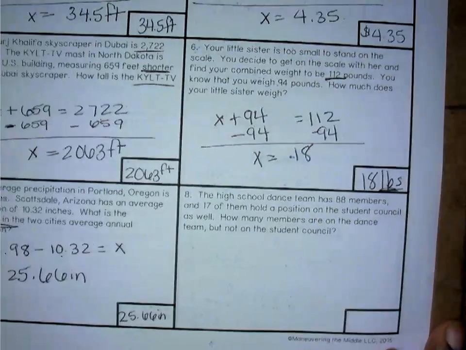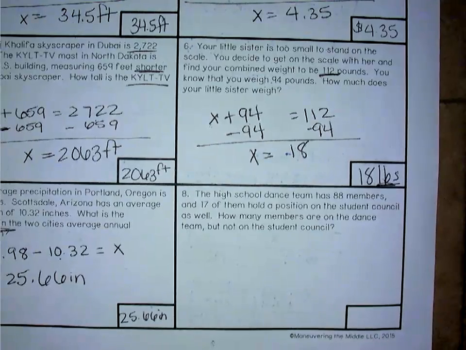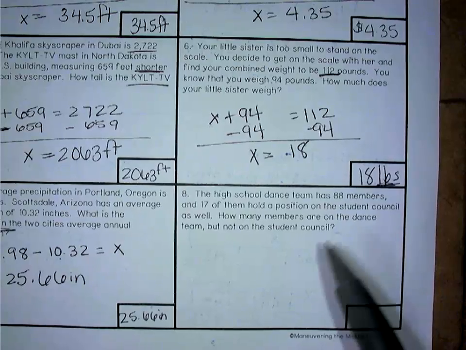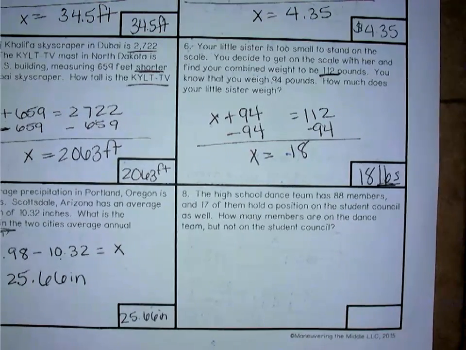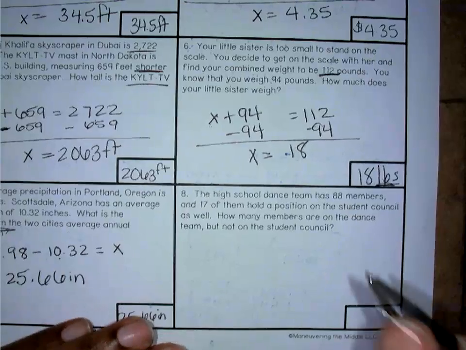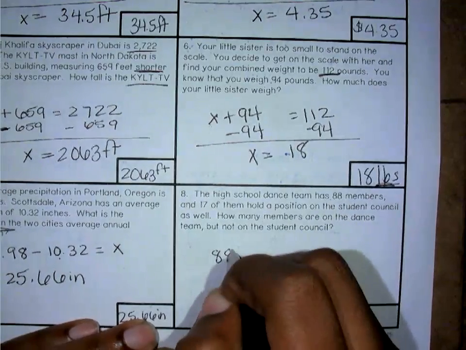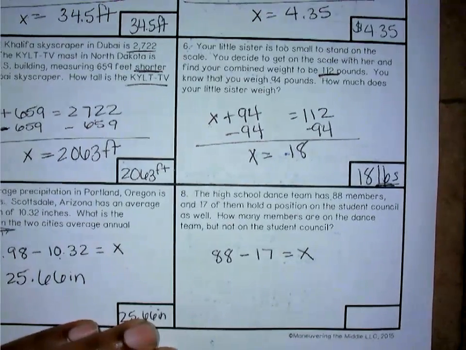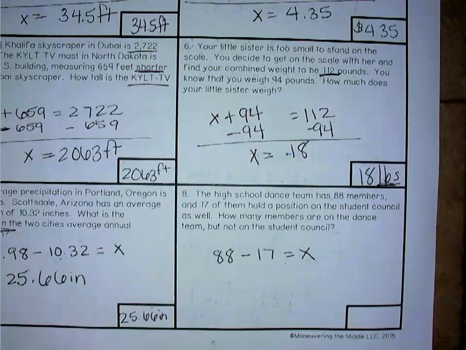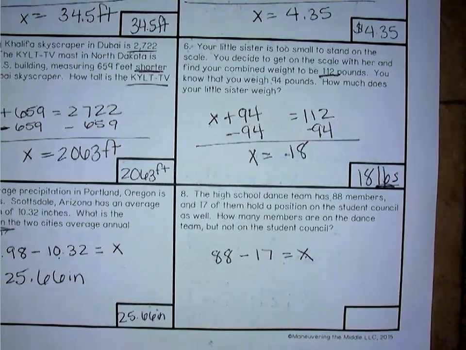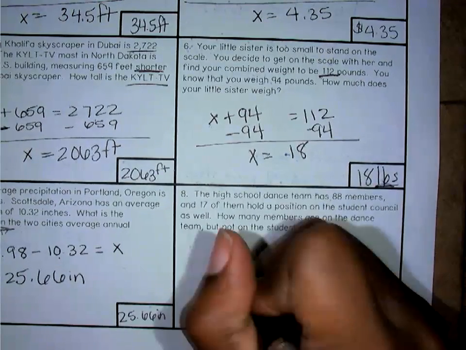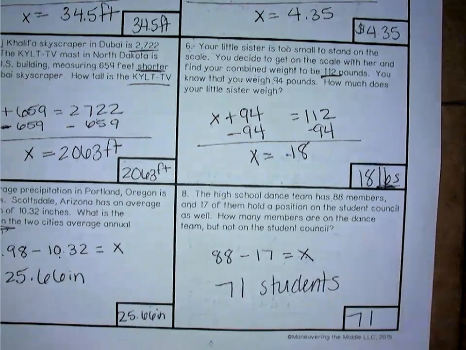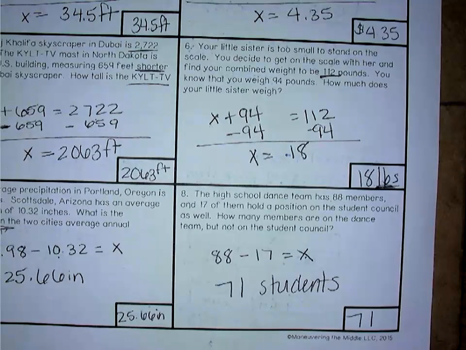And last but not least, it says the high school dance team has 88 members and 17 of them hold a position on the student council as well. How many members are on the dance team but not on the student council? So of those 88, 17 of them hold a position. So to figure out how many don't, you have to subtract. This one was another simple one. Doing 88 minus 17 to figure out how many people on the dance team were not in the student council. And it was 71 students who did not have a role in student council. So 71 should have been your answer.